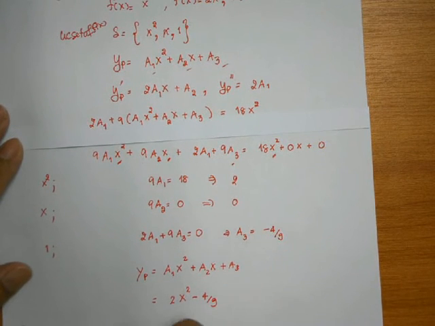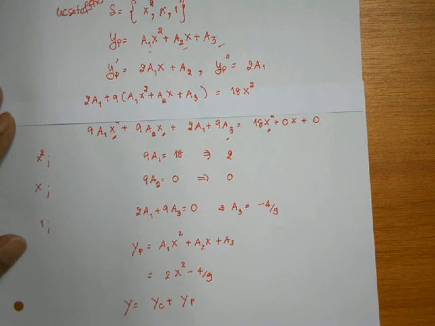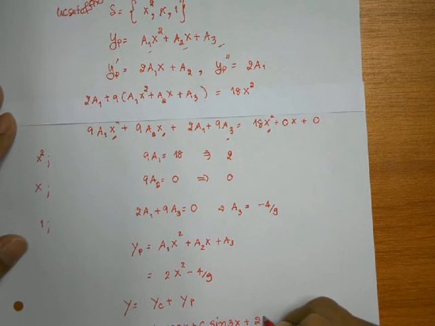So the answer of this equation is yc plus yp, which is equal to c1 cos 3x plus c2 times sin 3x plus 2x squared minus 4 over 9.